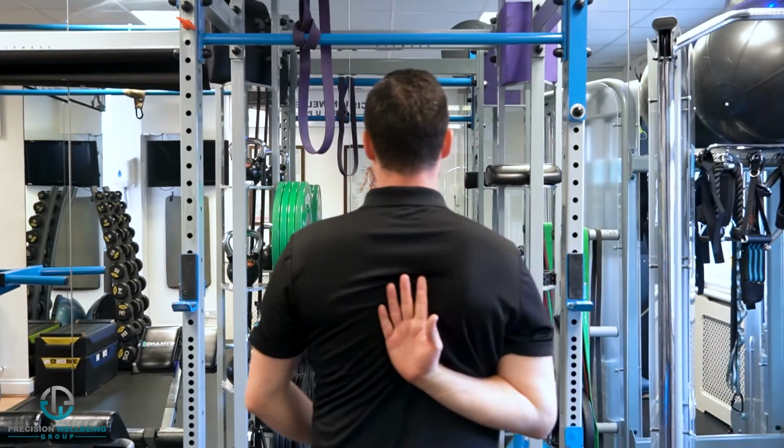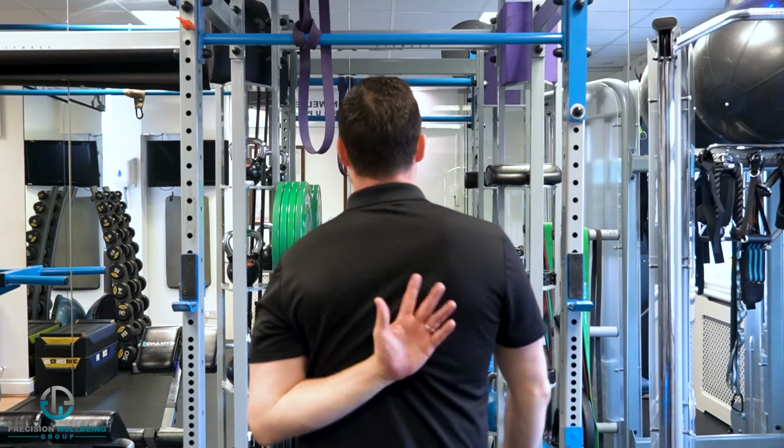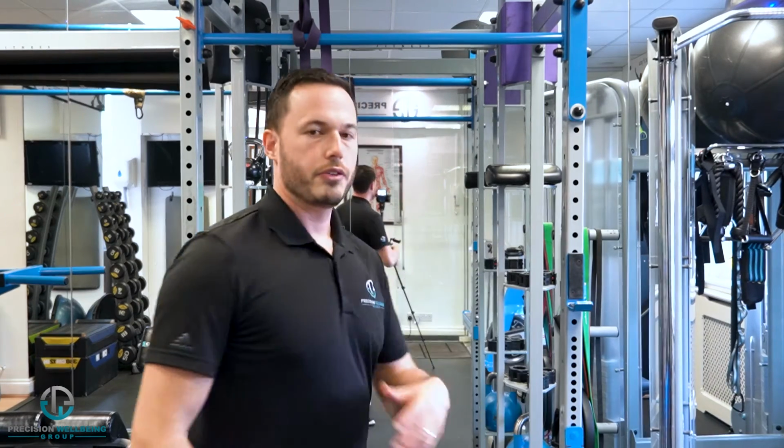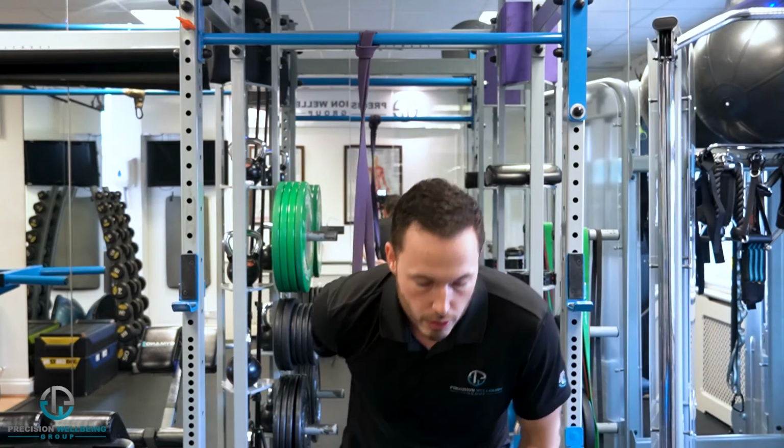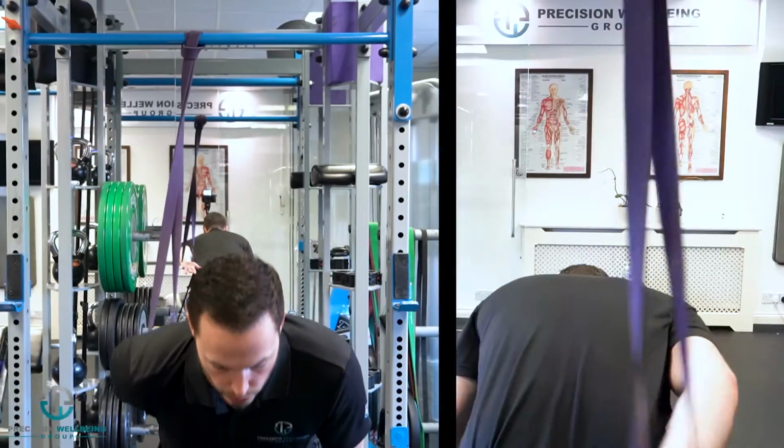The next test that I did was a scratch test. So how far up your back can you take your hand? Ideally, you want to see it around there and then the other side as well. So if you can't do this, again, we can use a band. And with this one, what you're going to do is take your hand behind you. I always get people to lean forward so it takes that strain off the shoulder.